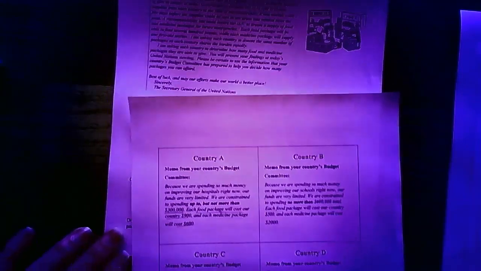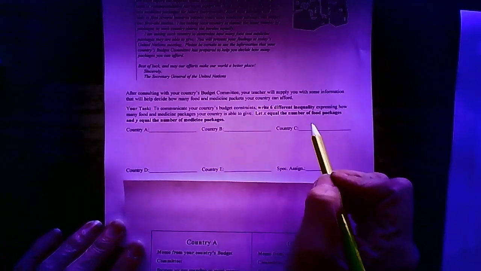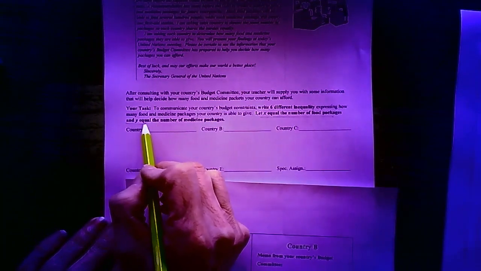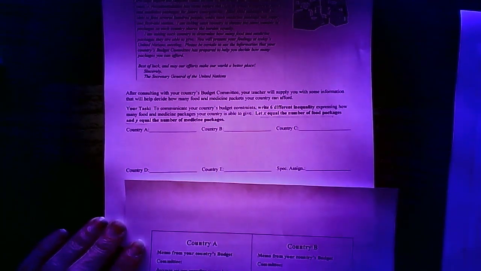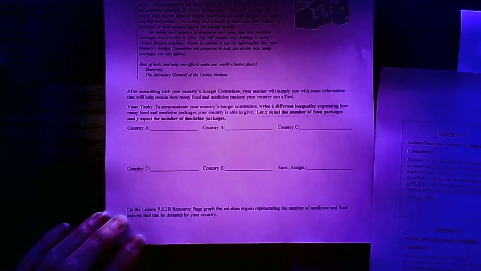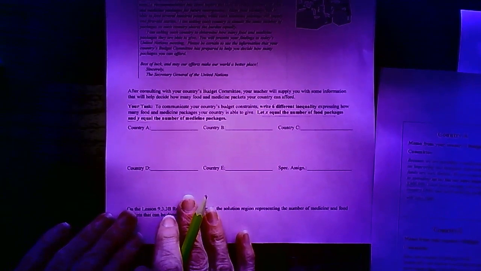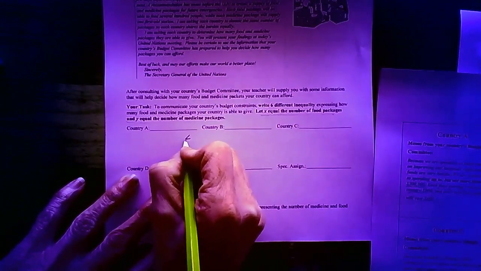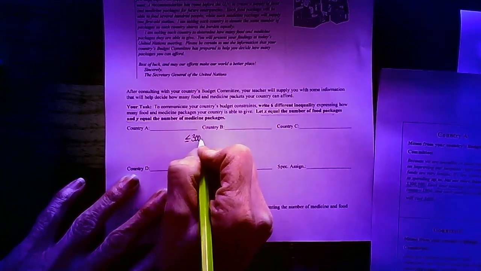If you look at your situation, they tell you to let X equal the number of food packages and Y equal the number of medical packages. So what do we know from country A? We know that they can spend up to but not more than $300,000. So this is going to be their upper limit.